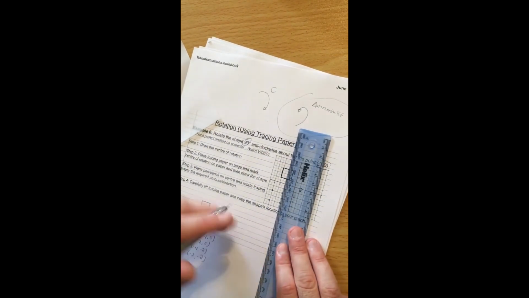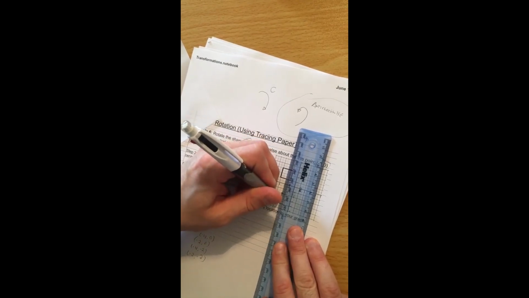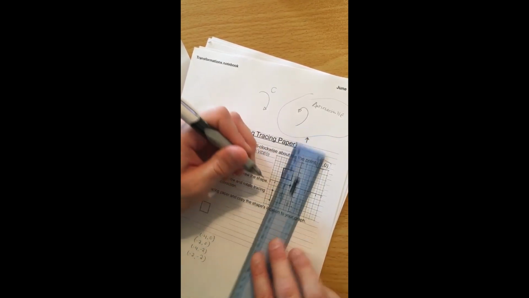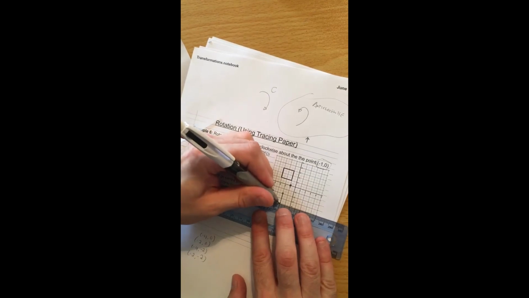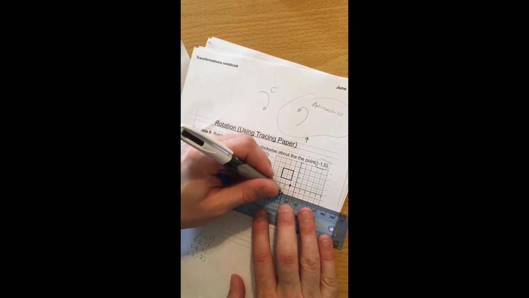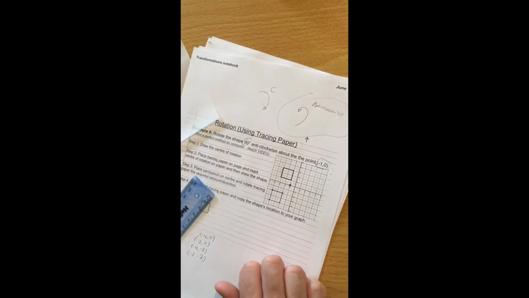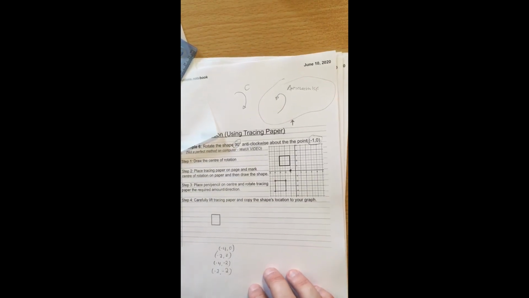Lastly, as always, we want to take our points and connect them. And there we are, our final finished product.